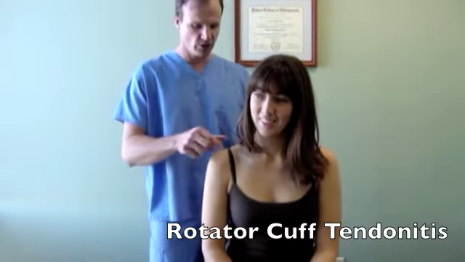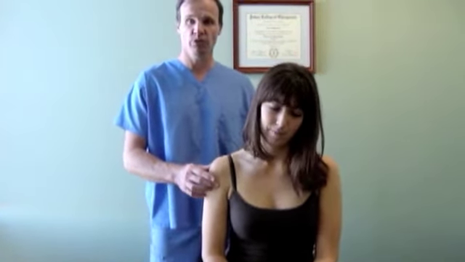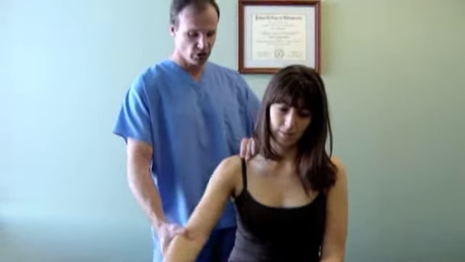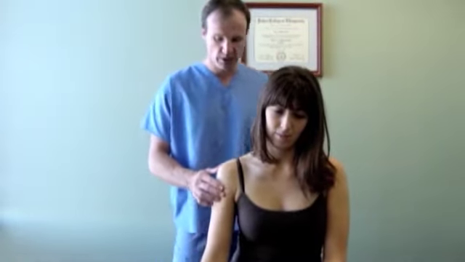The supraspinatus tendon runs from the back of the shoulder here into the front of the shoulder. It's also known as what's called impingement syndrome or rotator cuff tendinitis, or sometimes bursitis. This condition is often caused by people who work overhead or by activities such as swimming, where there's a lot of raising of the arm over the head, and that causes what's called impingement syndrome of the shoulder.